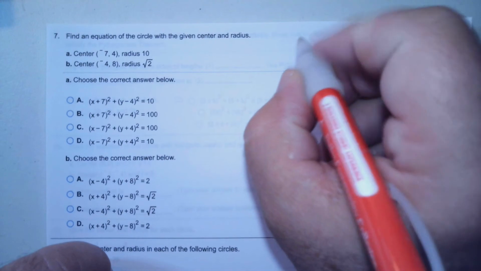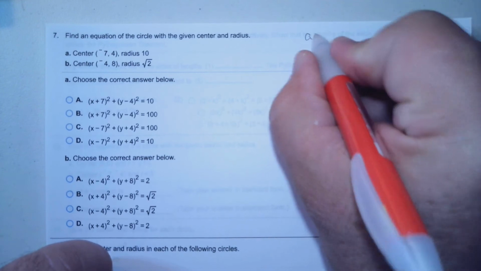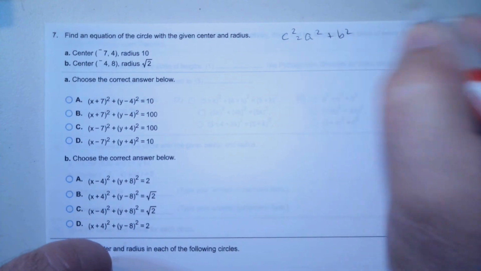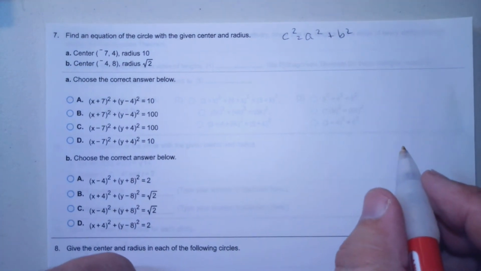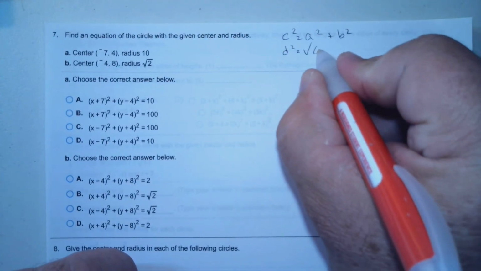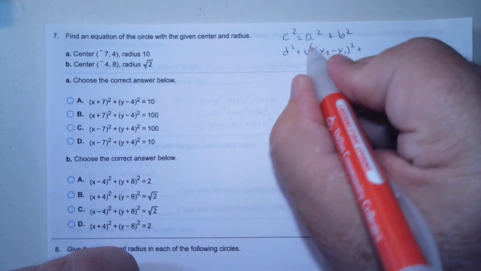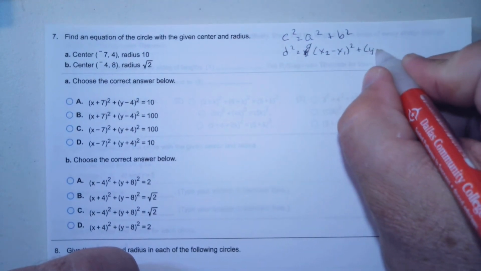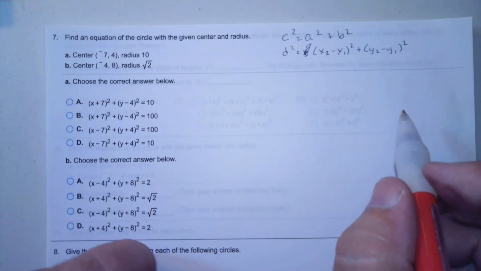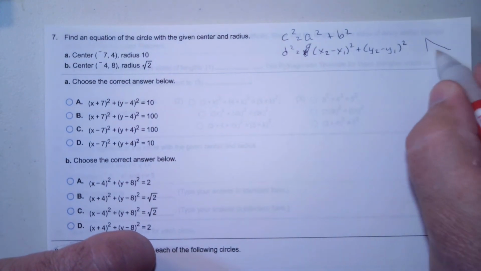Okay. The equation of a circle, it all started with this formula, c squared equals a squared plus b squared. The distance formula, which we just saw, is the same thing. But now, with this equaled a right angle.